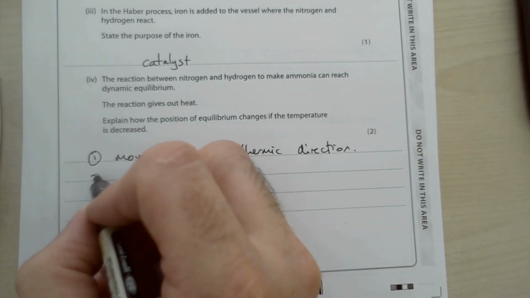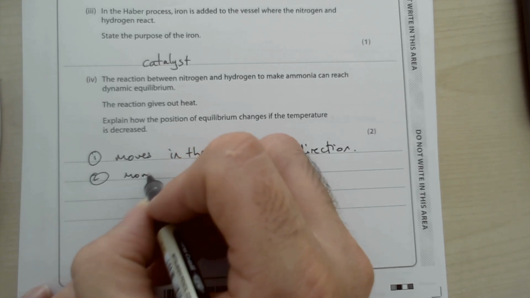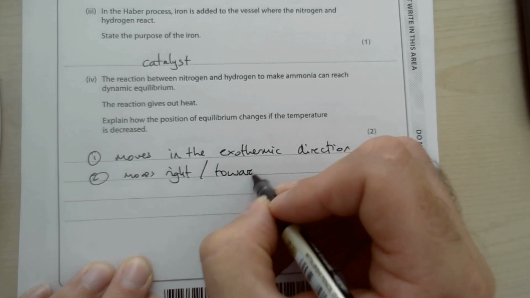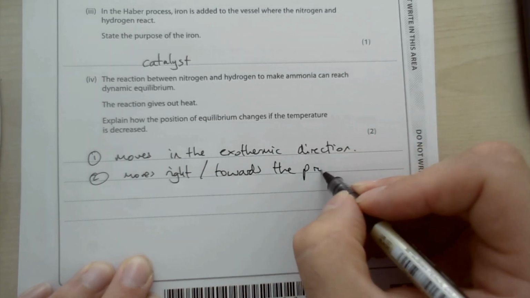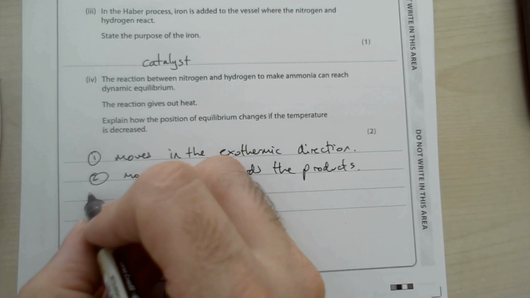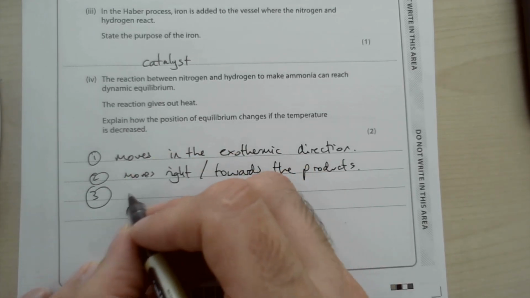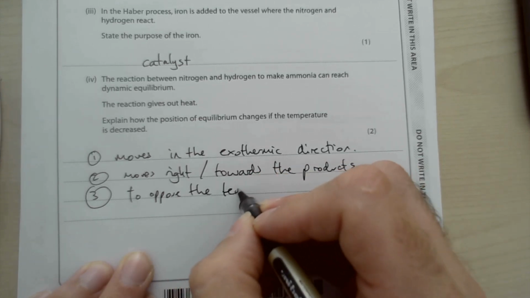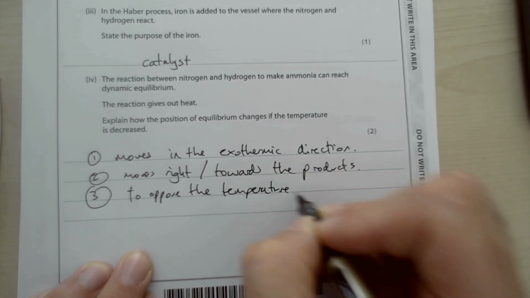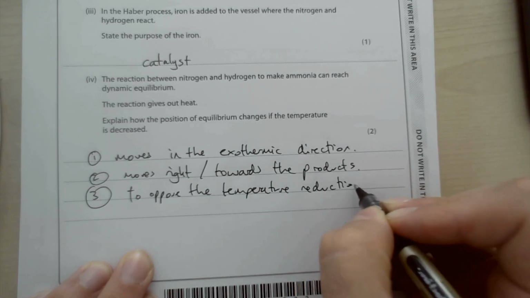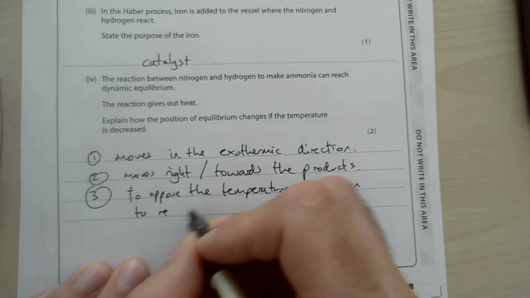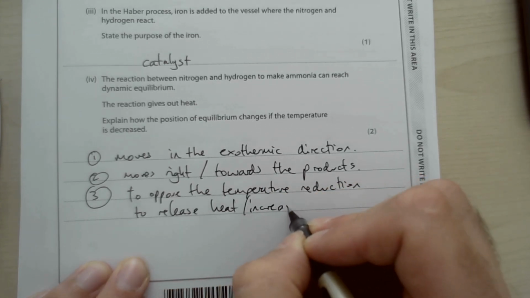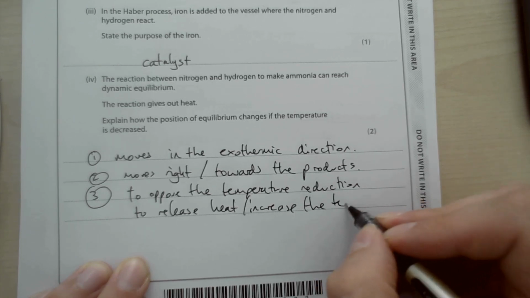You could have a mark for saying it moves right or towards the products. Or you could have a mark for saying to oppose the temperature reduction, or to release heat, increase the temperature.